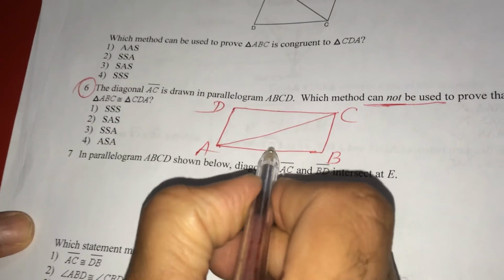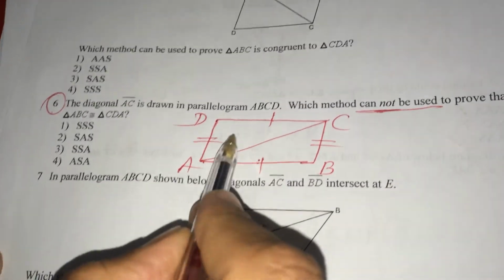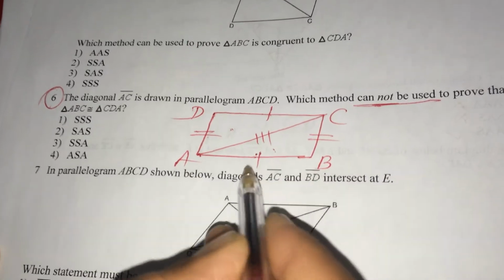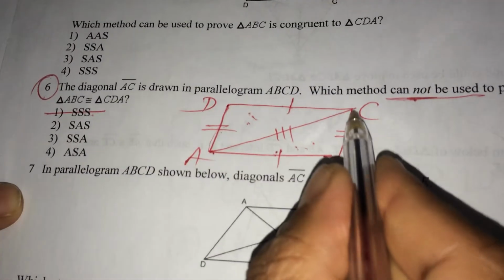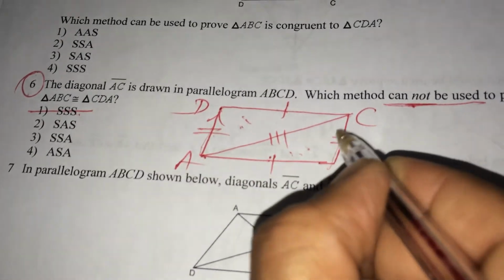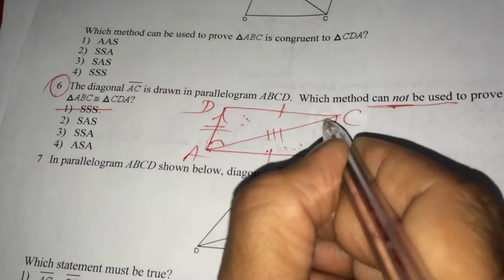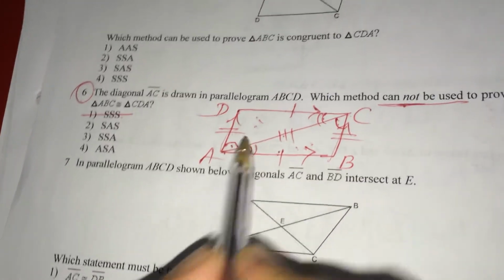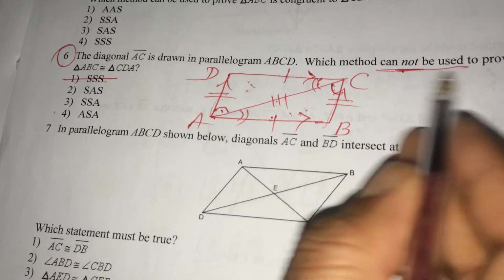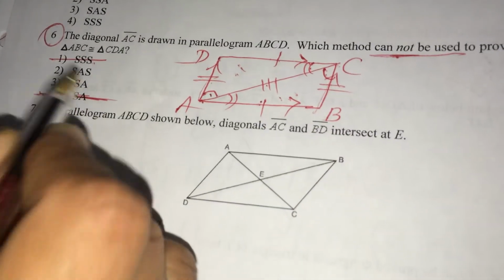See, opposite sides of a parallelogram are equal. So this side equals this side and this side equals this side. In these two triangles, these two sides are equal, and the third side is common for both triangles. Therefore, the SSS rule can be used to prove that these two triangles are congruent. But he is saying it cannot be used, so this is not our answer. In the same way, when this side and this side are parallel and this is a transversal, this angle is equal to this one. And these two sides are also parallel, therefore this angle is also equal to this one. So angle side angle are equal to angle side angle. The ASA rule is also applicable, but he is saying it cannot be used, so this is also a wrong answer.